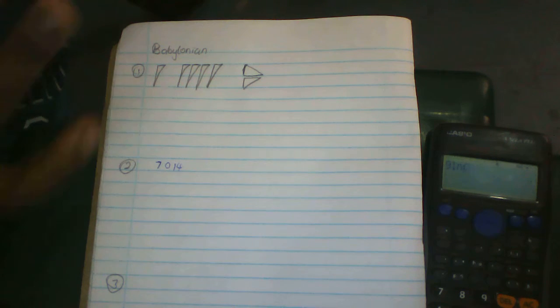Alright guys, welcome to another episode of Babylonian, where we will be converting to numbers and from numbers to Babylonian's numeral system. Right, so now if we look at our first question, there we have got a number in the Babylonian and we have to take it to our everyday life, counting numbers.